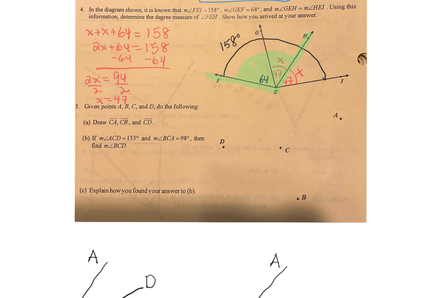Okay, so let me go back to my pen here. So angle FEH equals, I'm just going to do the work right over here, 64 plus 47. Again, you're putting this in the calculator, but 10, 111, right? 111 degrees.